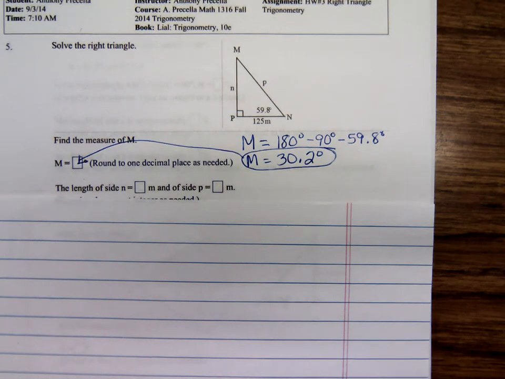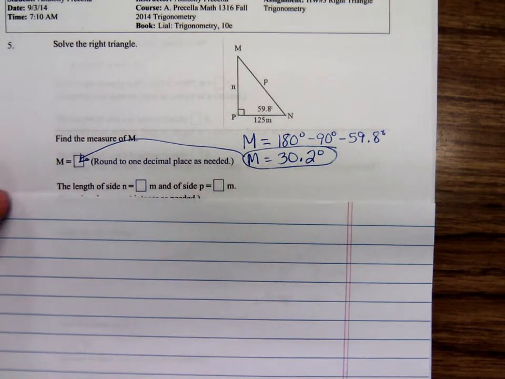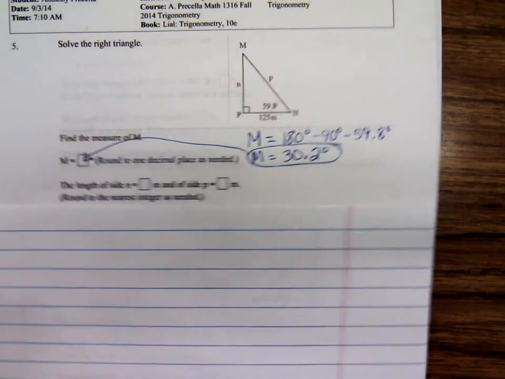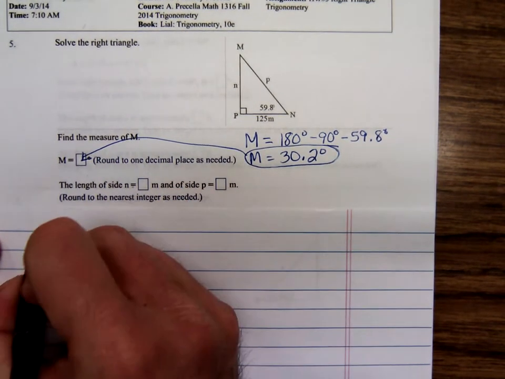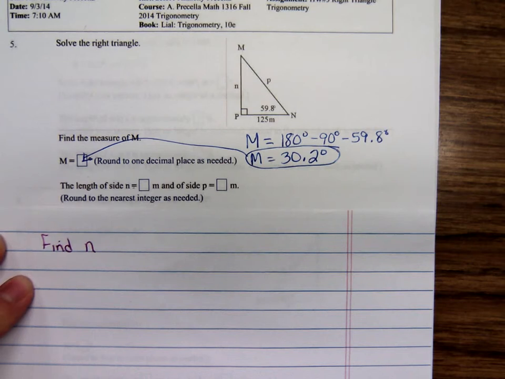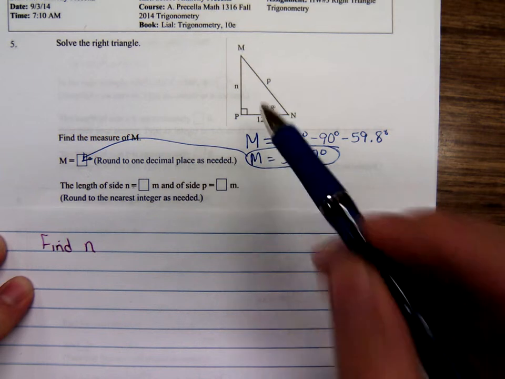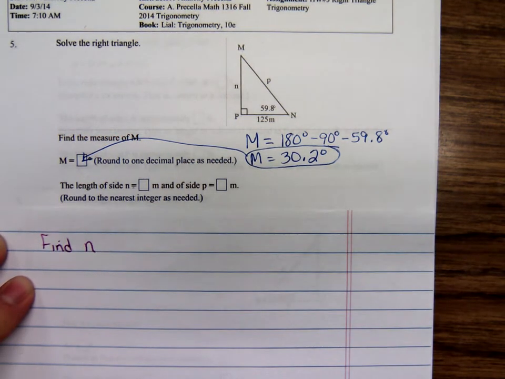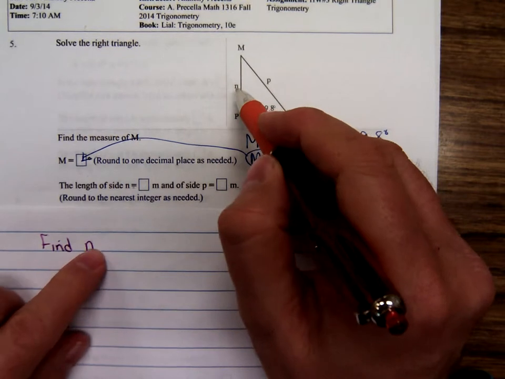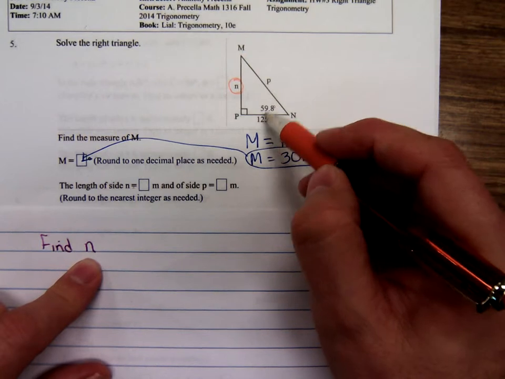Now it's going to take some thought. We've got to find side n and side p. This is two separate problems. First thing we'll do is find side n. So find lowercase n. Looking at the triangle, I want to come up with a trig function that involves what we're looking for, side n, and these two things that are known here.